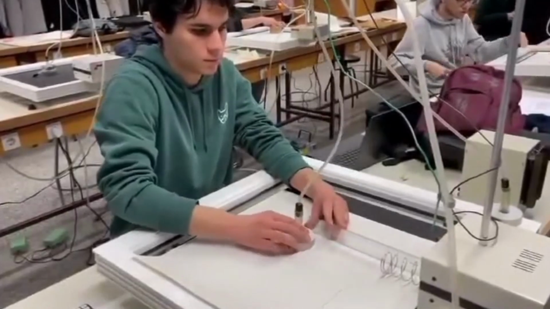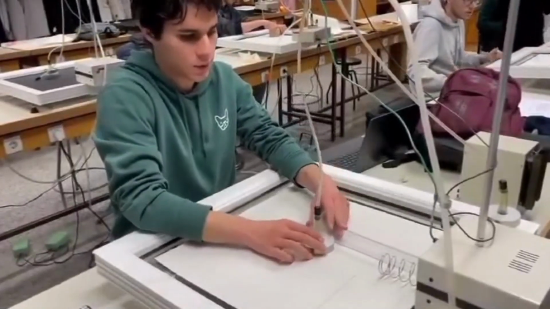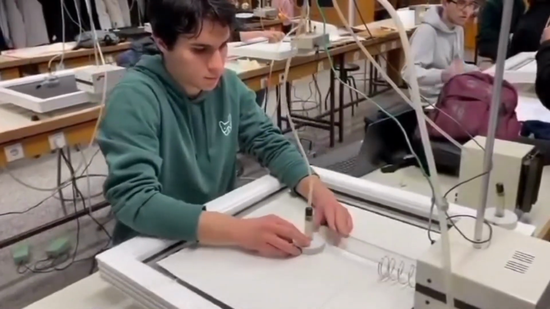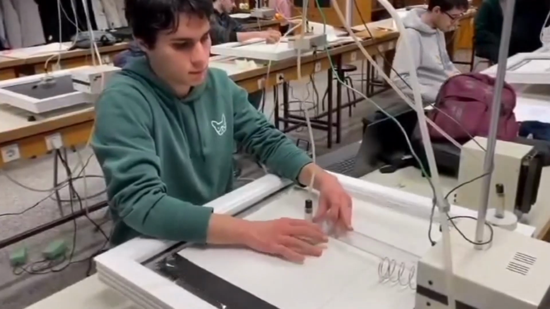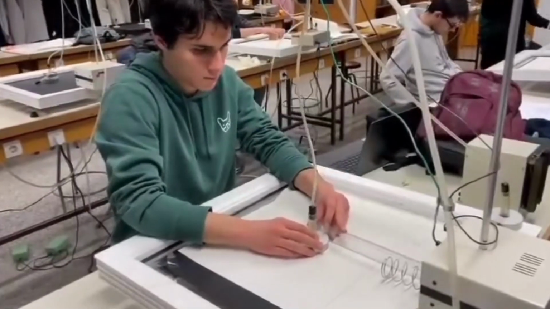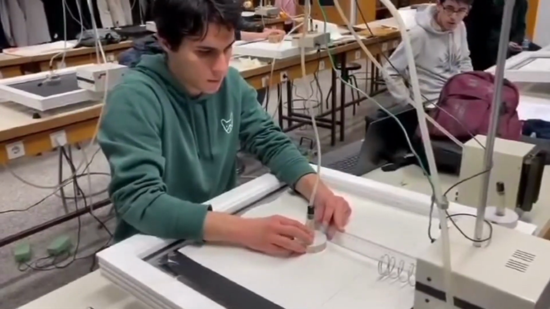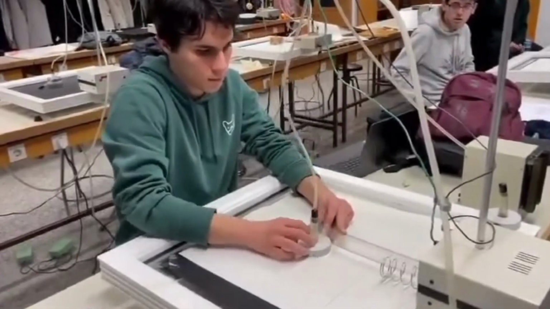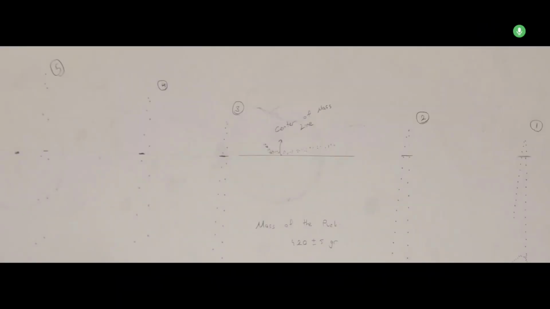What I did in the experiment was to throw the mass towards the spring in the same direction as the spring. To do that, I used the ruler's direction to help me throw it in the same direction. To get more accurate results, I threw the puck several times at different velocities. This is the datasheet I obtained after throwing the puck with 5 different velocities.